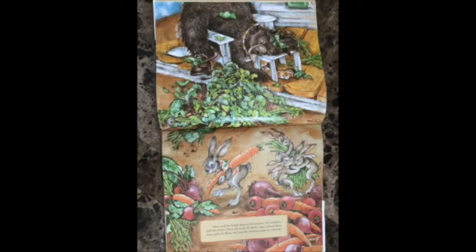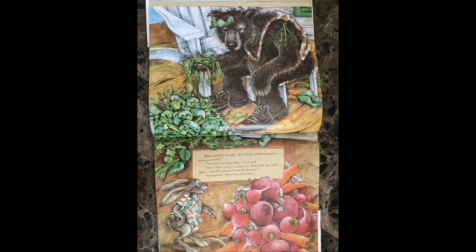Hare and his family dug up the carrots, the radishes, and the beets. Hare plucked off all the tops and tossed them into a pile for Bear, and he put the bottoms aside for himself. Bear stared at his pile. "But Hare, all the best parts are in your half." "You chose the tops, Bear," Hare said.